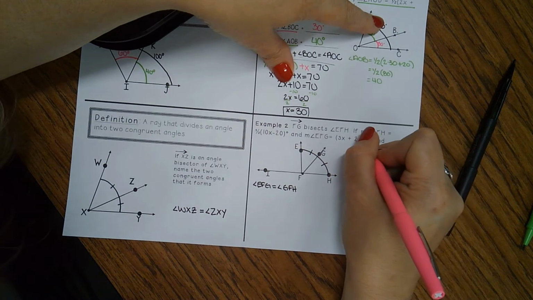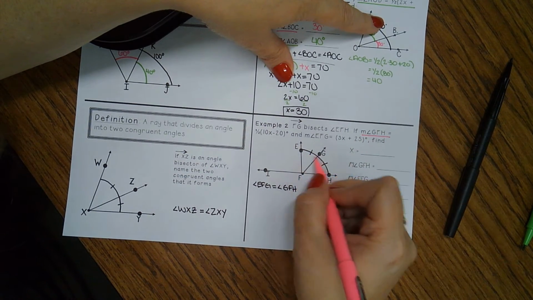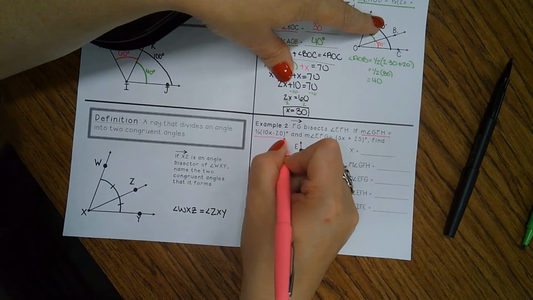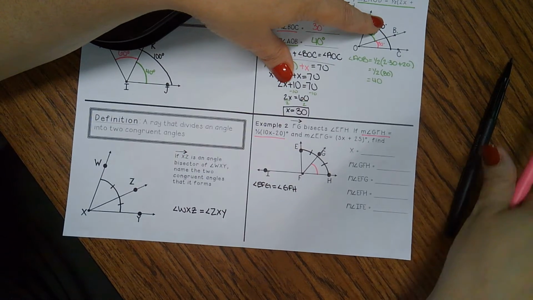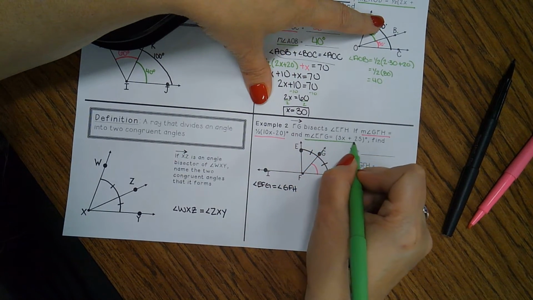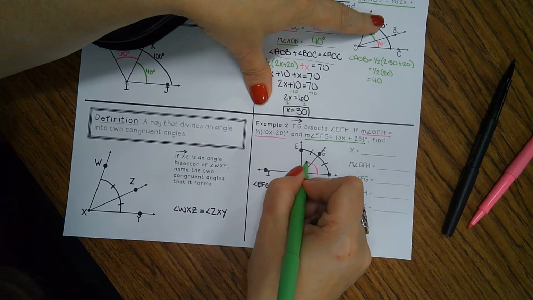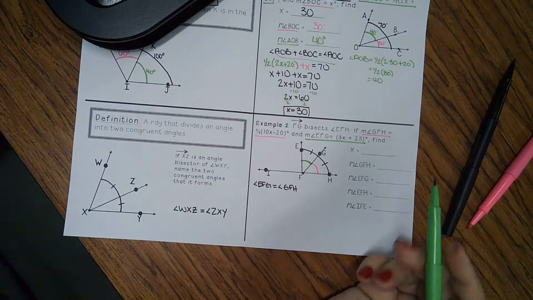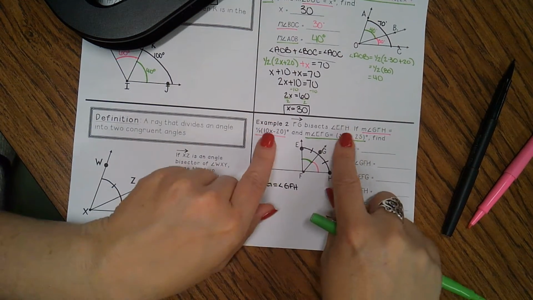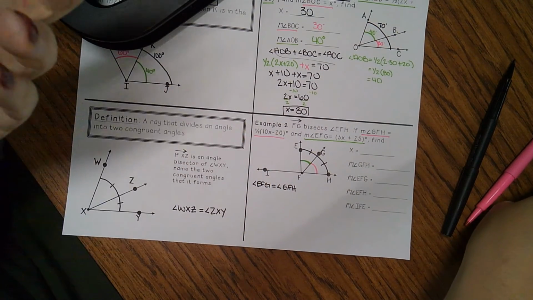So then let's look and see what other information they give us. It says that the measure of angle GFH, that's this one, is 1/2 (10x minus 20), and that the measure of angle EFG is 3x plus 25. That's this one. So I already know that these 2 angles are equal to each other, so that means I can set these 2 things equal to each other.